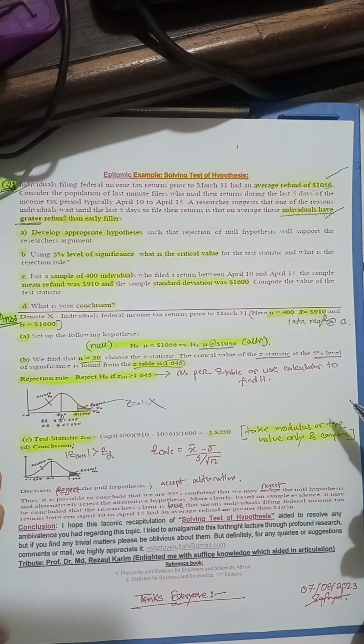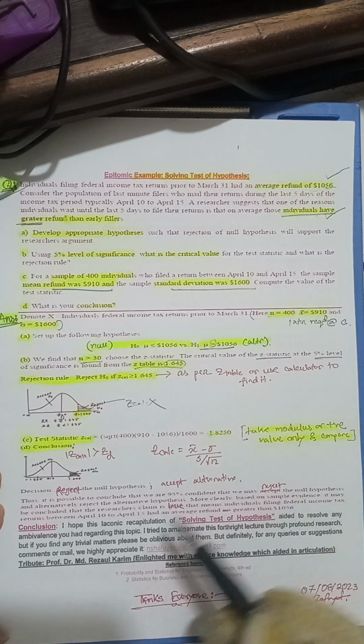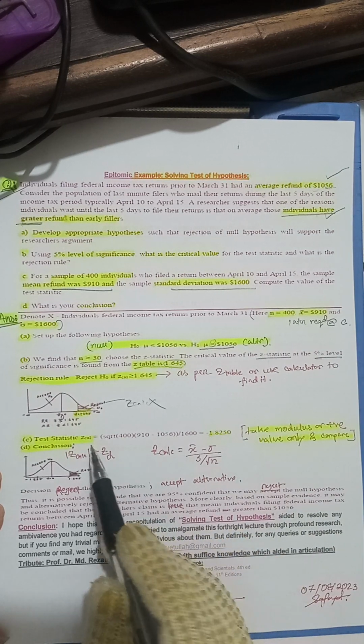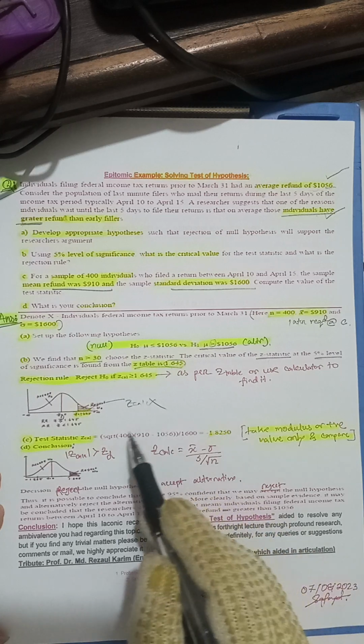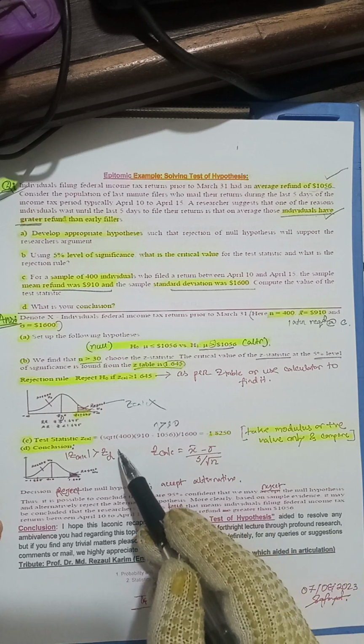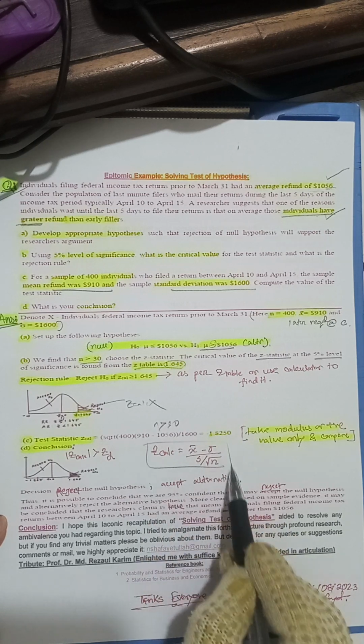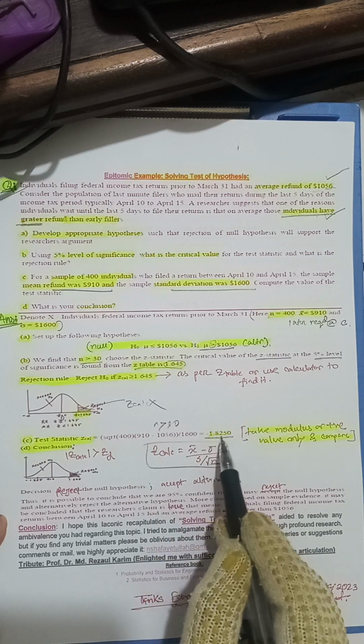Now we will see step C. Here it is clearly mentioned that a sample of 400 individuals who filed a return between April 10th to 15th had a mean refund of $910. So the mean value is given and the standard deviation is 1600. Compute the value of the Z statistic. Since the sample size n is greater than 30, as per the theory I mentioned earlier, you should use the Z-calc formula. Using the Z-calc formula, we get a Z value of minus 1.825.